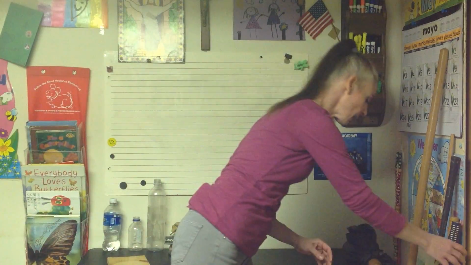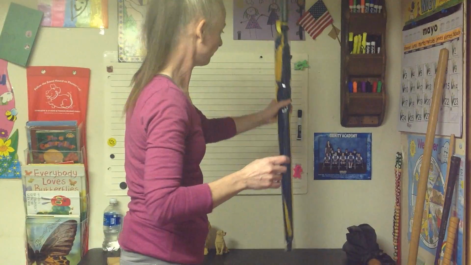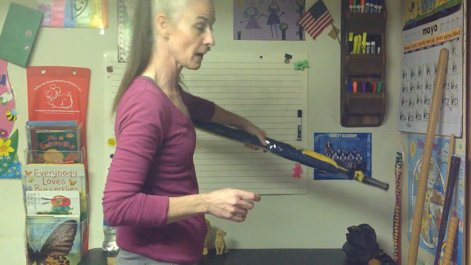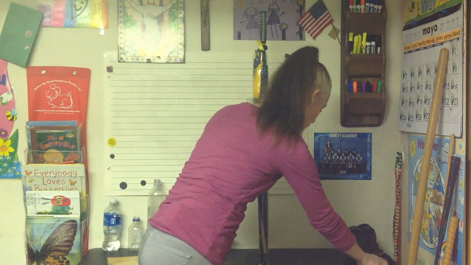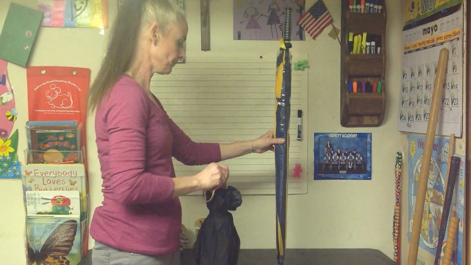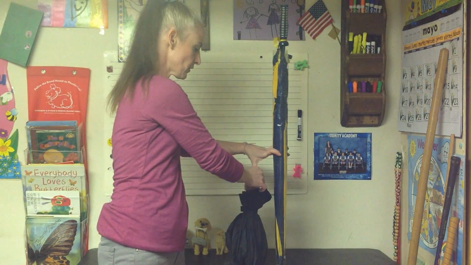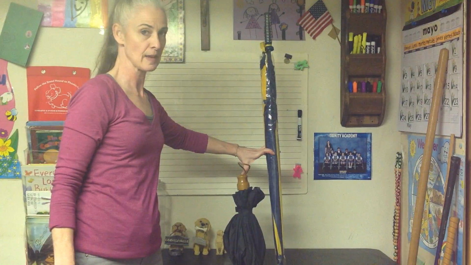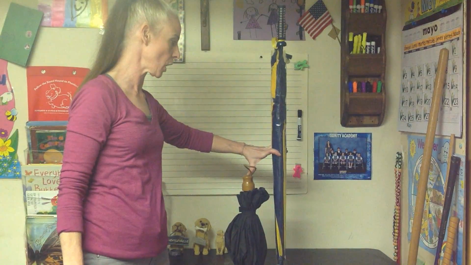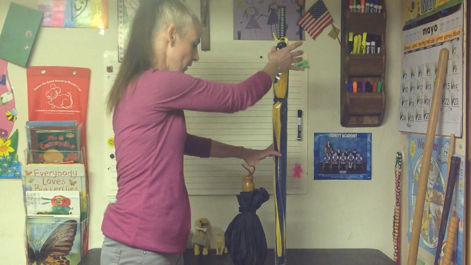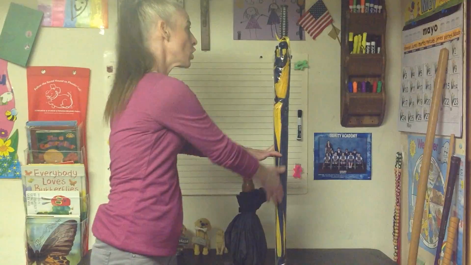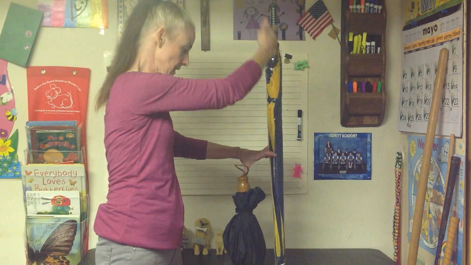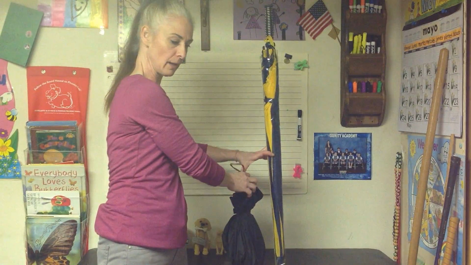Okay, I have two umbrellas. Now, do I want to do this way? I could compare their length as well, but since we're talking about height, how high or tall something is, I'm going to do it this way. There's one umbrella. Here's another umbrella. They are similar items. Are they the same height? No. One is taller. Which one is taller? The blue and yellow or the black? Right, the blue and yellow is taller. It has more height than the black umbrella.